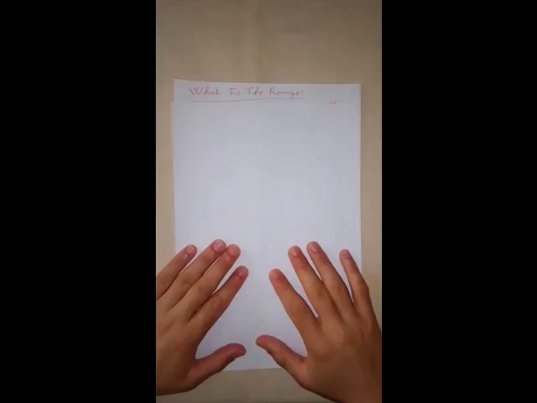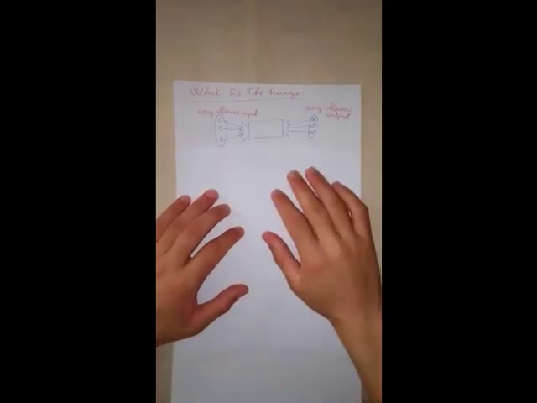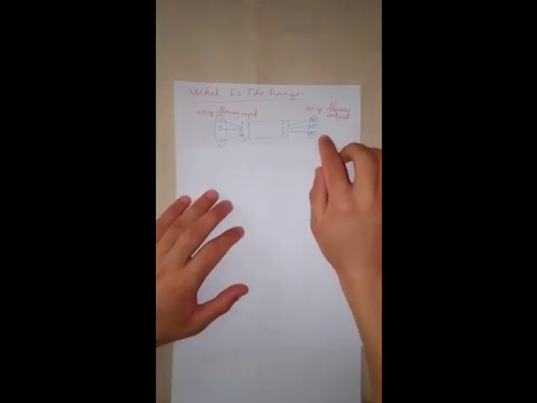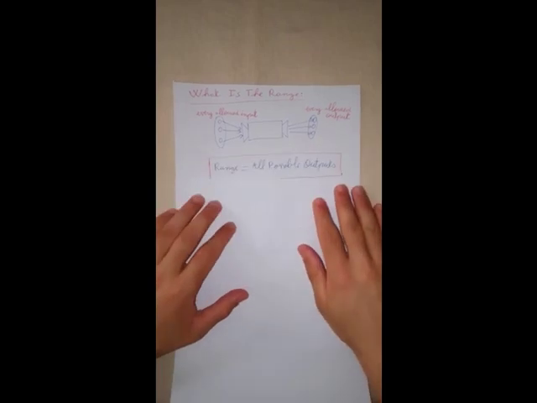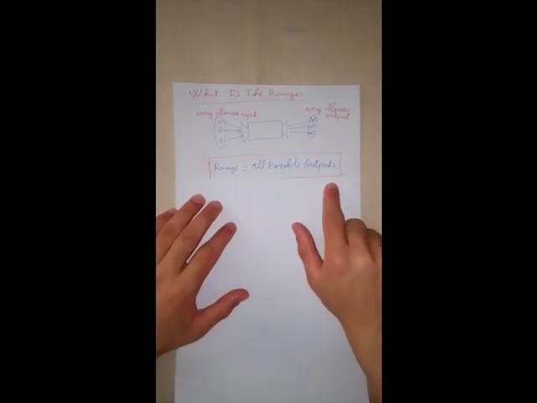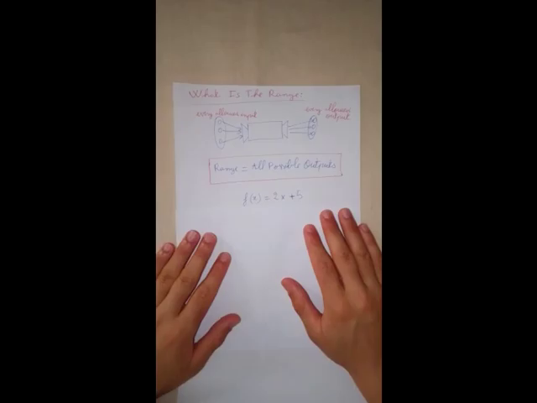What is the range? Imagine trying every allowed input. Every output you obtain goes into one collection. This collection is called the range. Range equals all possible outputs. Example, f of x equals 2x plus 5. If x can be any real number, the output can also be any real number. So the range is also all real numbers. Notice that this is an example where the input and the output sets are the same.